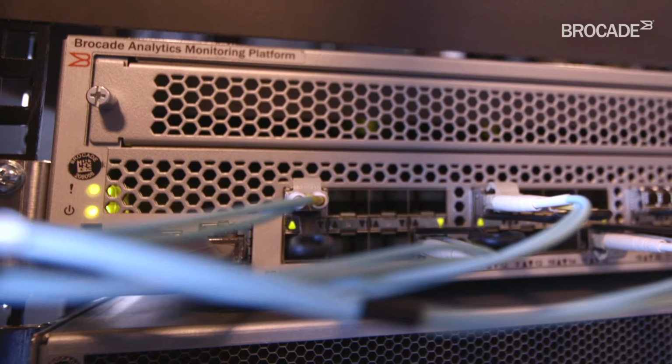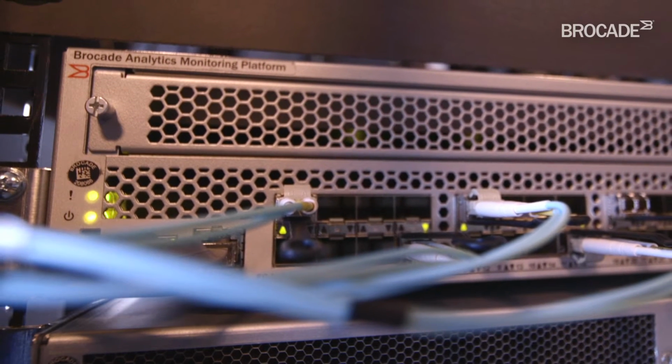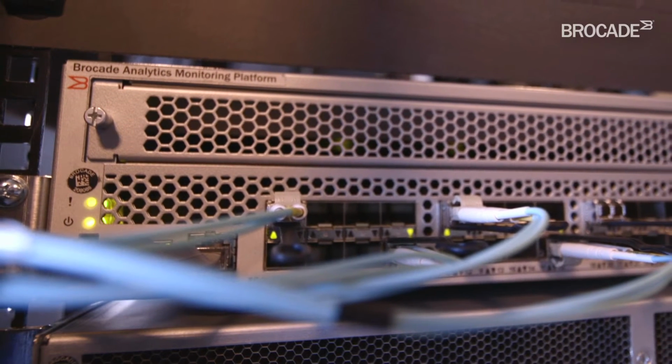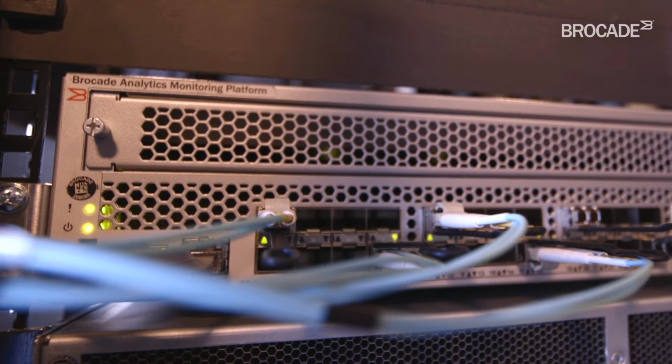Our customers are deploying Brocade Fibre Channel SAN networks because they want 100% availability. They want the predictable performance that our networks provide them with. So they want instrumentation that can be deployed in the same way. They don't want to take a disruption. They don't want to have any degradation from the tools. That's where the Analytics Monitoring Platform really shines. It can be implemented into the environment with no disruption, no degradation whatsoever.